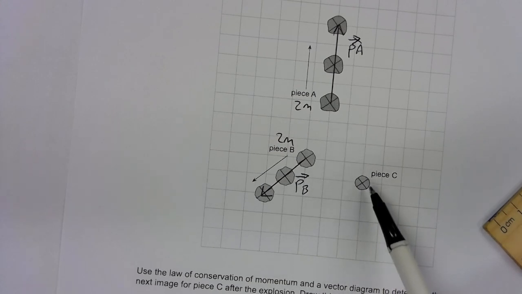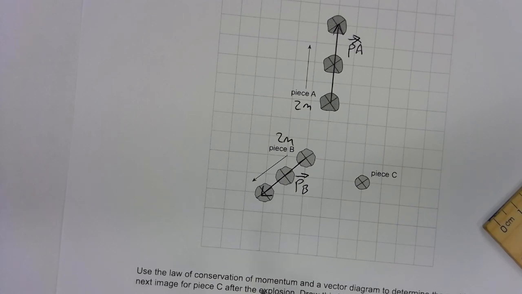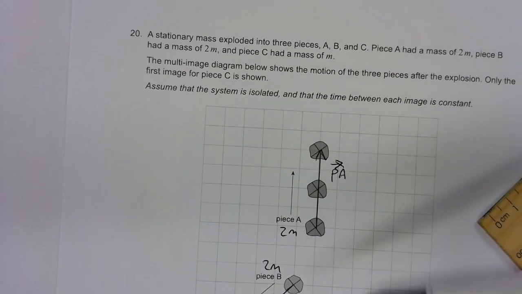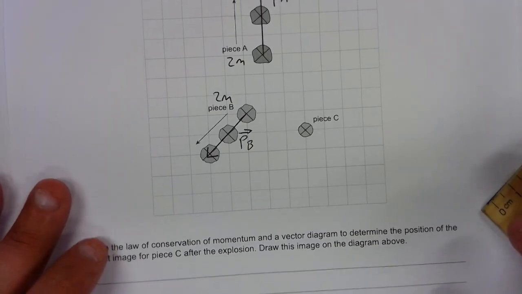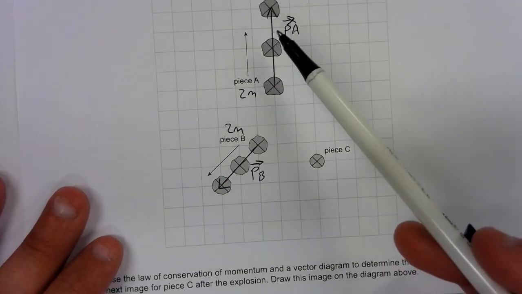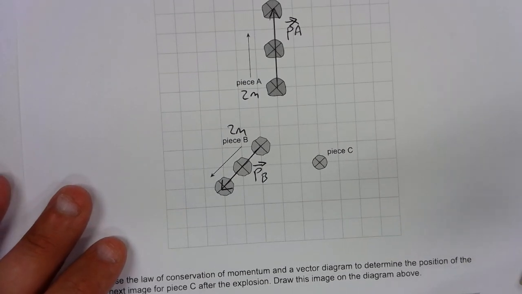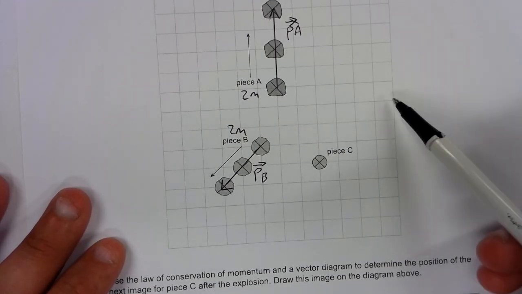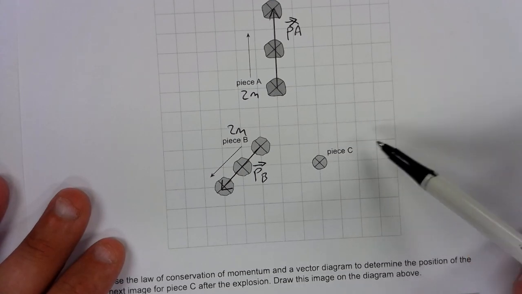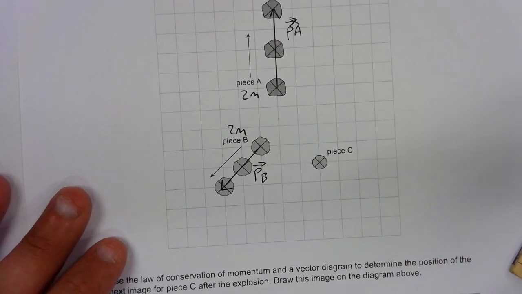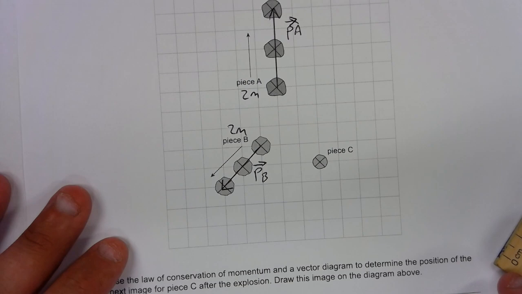What we've got to do to find the momentum of C, and therefore the location of the next piece. Firstly, note that C has a mass of 1m. We're just after the single next image, we don't have to draw 2 images. If momentum is conserved, the total momentum is going to be 0. On a vector diagram, P_A plus P_B plus the P_C that we haven't drawn yet are going to be the 3 sides of a closed loop. If we follow the vectors around from tail to head, the third vector is going to close the loop and start off back where we started. That means the total momentum is 0. So let's construct a triangle and see how that goes.